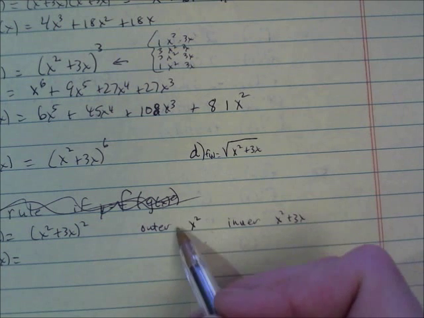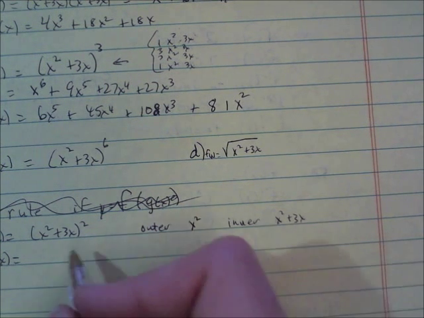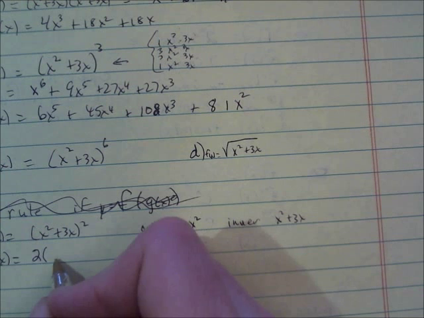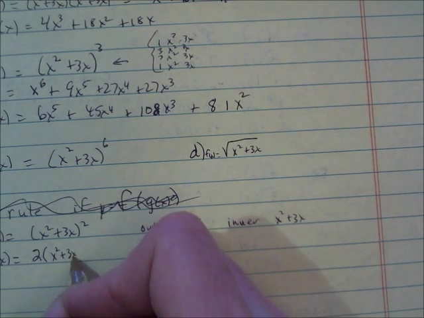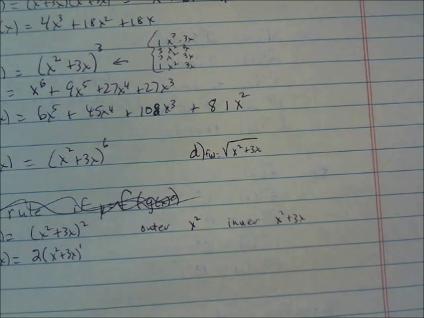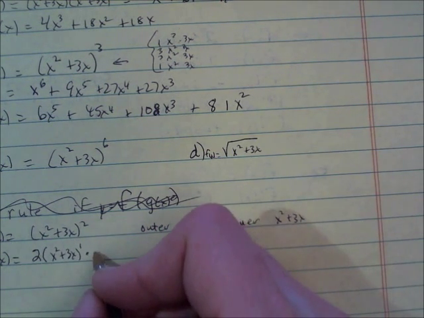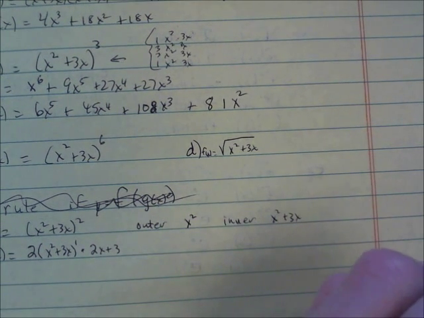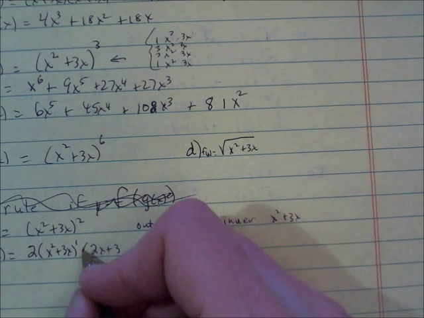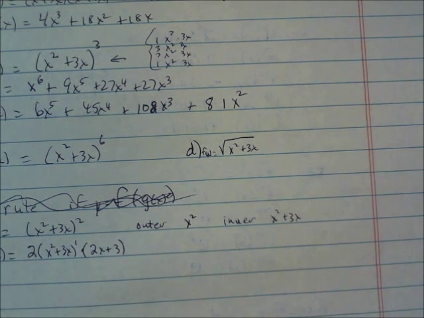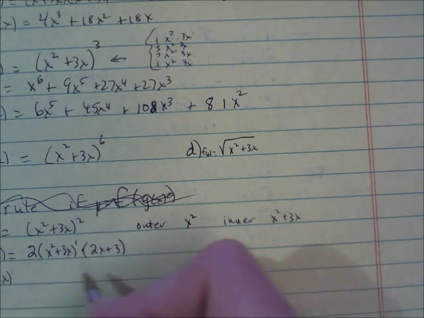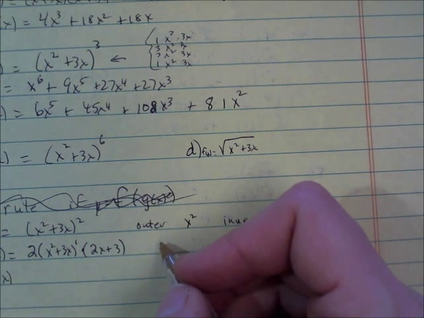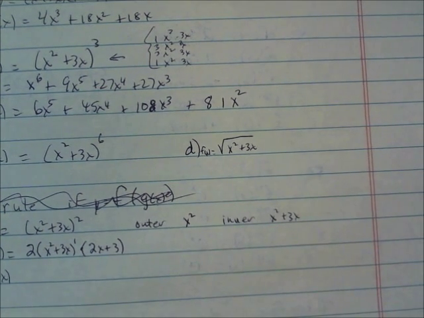If you want to take the derivative of the outer function, it's just 2 times x squared plus 3x to the first power. But then you have to multiply it by the derivative of the inner function, which is 2x plus 3, in its own set of parentheses.